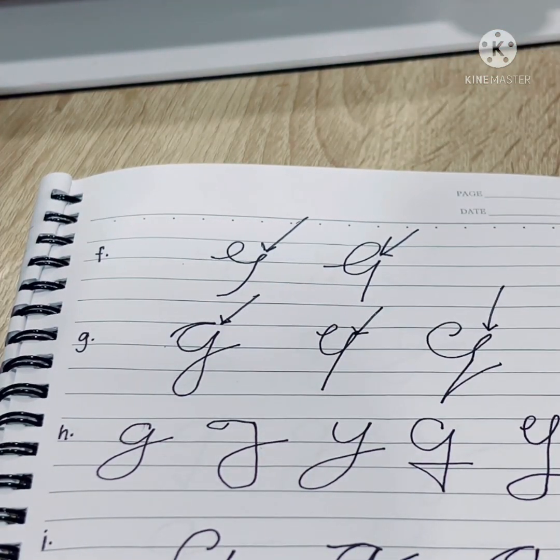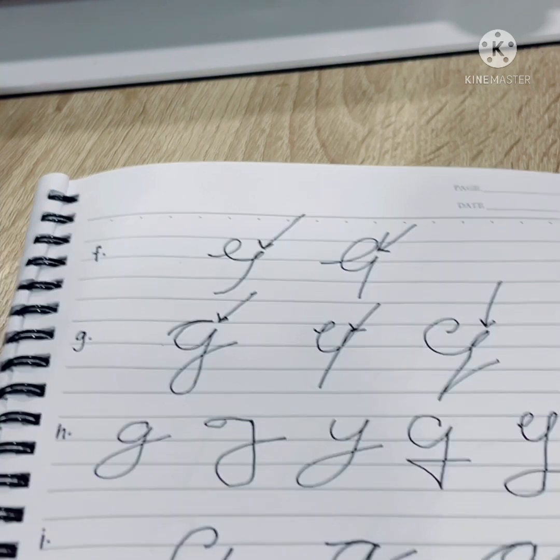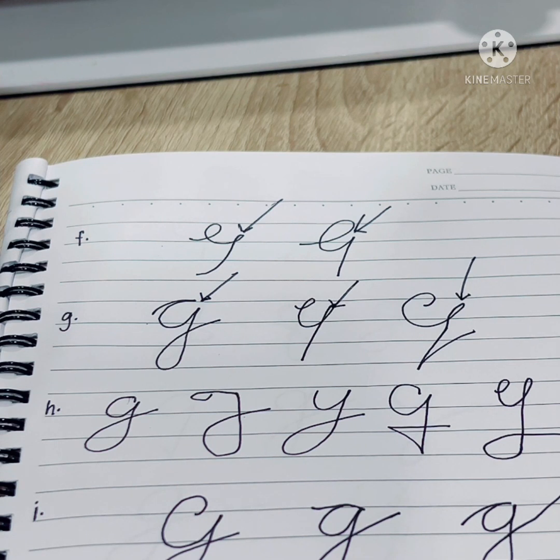H. Examine lower loop as in the case of small letter p. Note dimension of width, length, symmetry, or curvature.